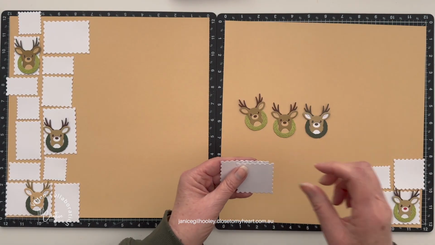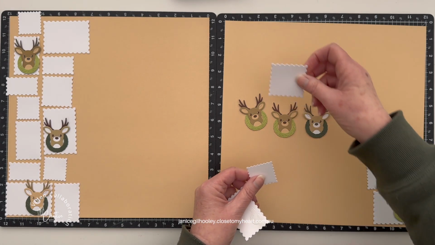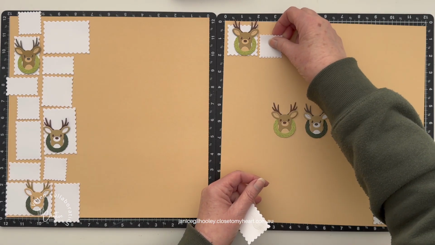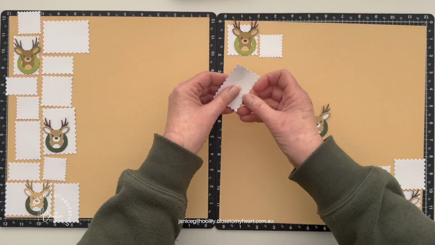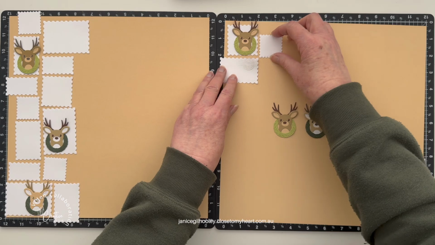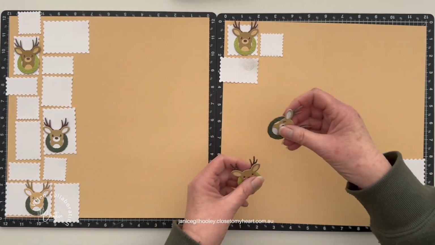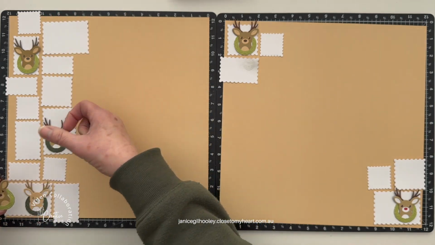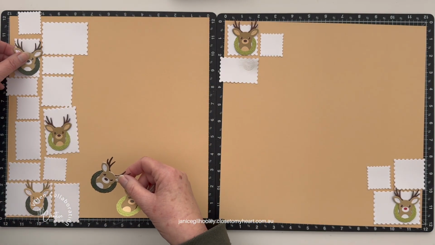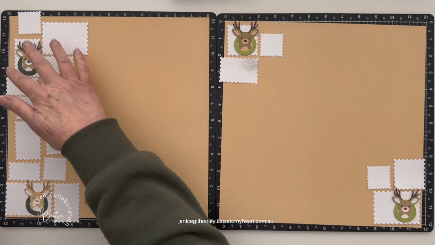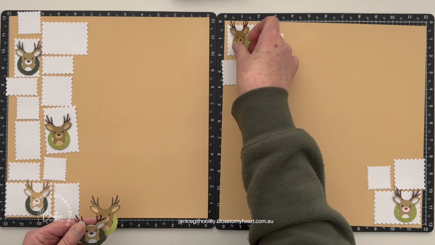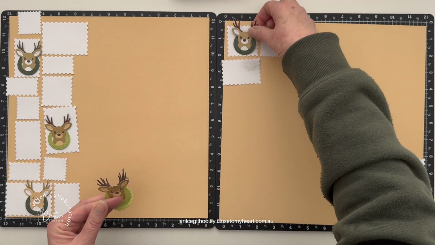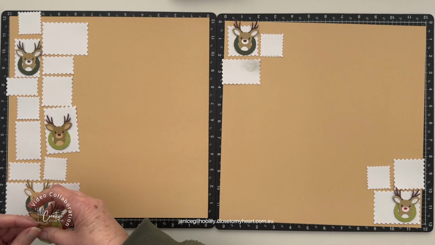And then I might have to cut myself some more little postage stamps. Maybe I'll put one up in this corner and run this one off a little bit. I do like having things in odd numbers, so I'm just trying to decide what I'm going to do here. I think I like this grouping better. So because I've got two of the light green wreaths over here, I'm going to put one of the dark green onto this page to balance it across.